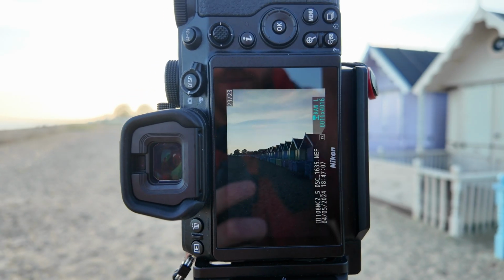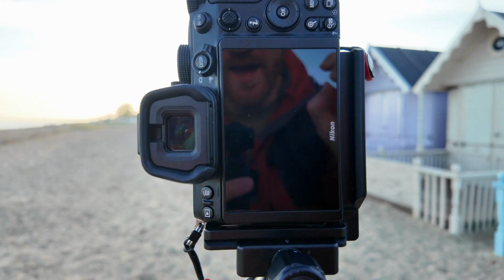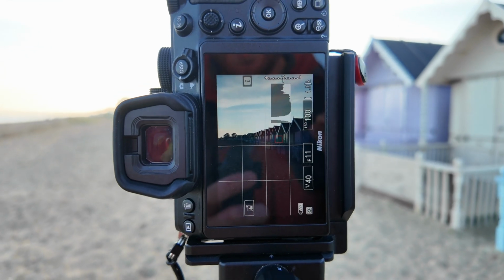Perfecto. And then I can blend the two together, and I'll have a perfectly exposed sky and a perfectly exposed foreground, which will give me a very good edit.